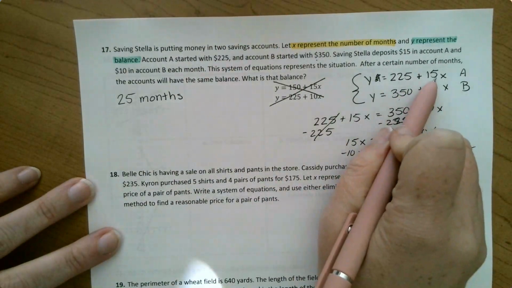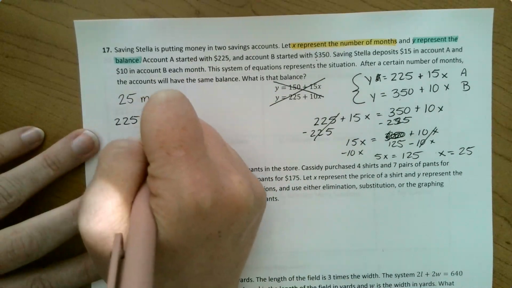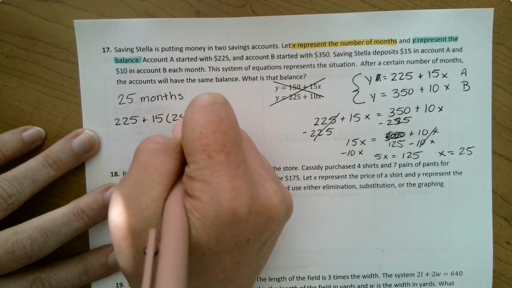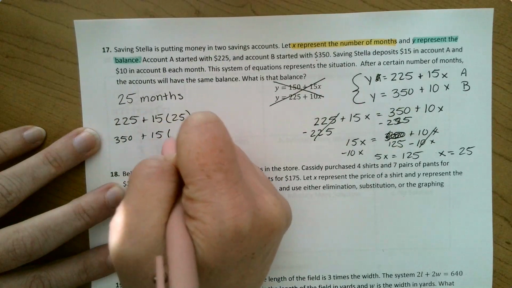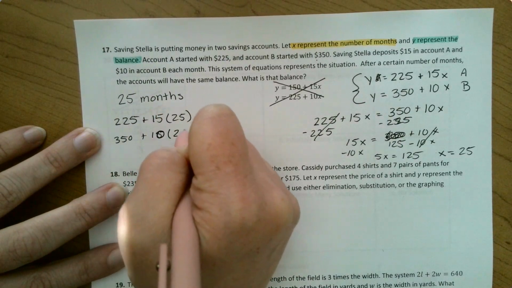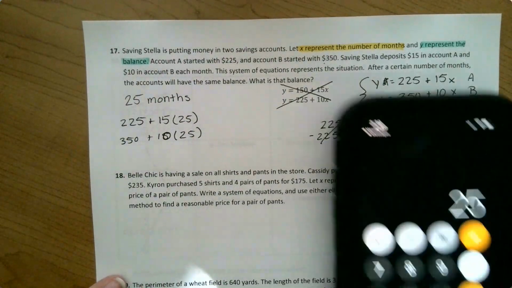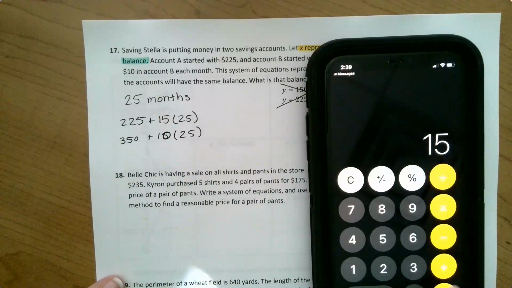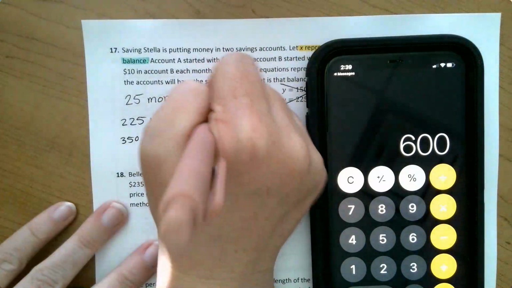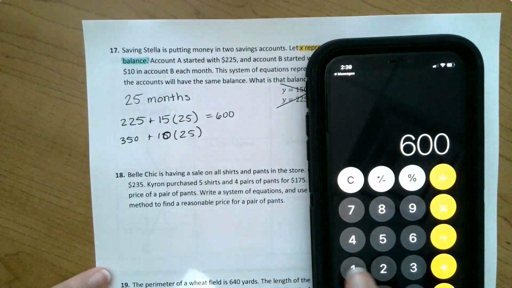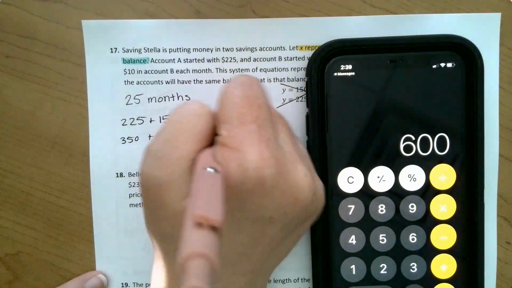So we're going to plug 25 in for x on both of these. We have 225 plus 15 times 25, and we have 350 plus 10 times 25. Too many numbers. So 25 times 15 plus 225 is $600. 10 times 25 plus 350 is also $600.